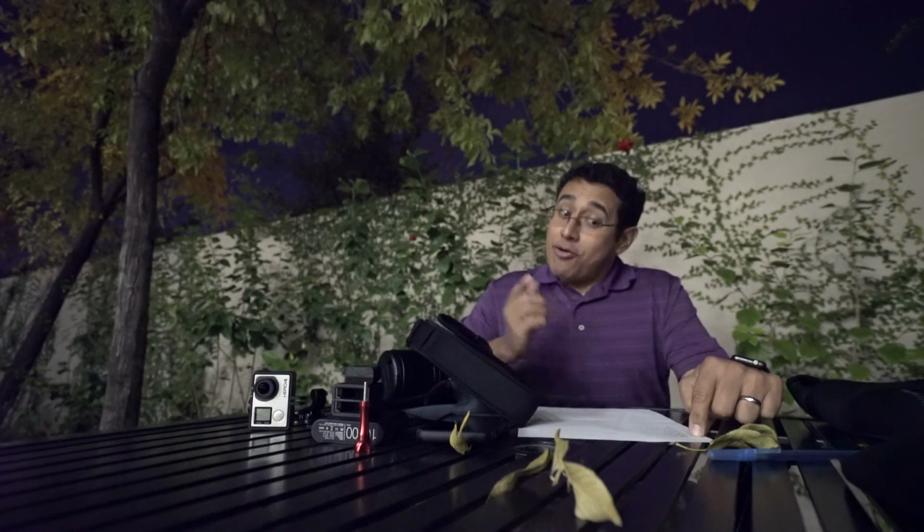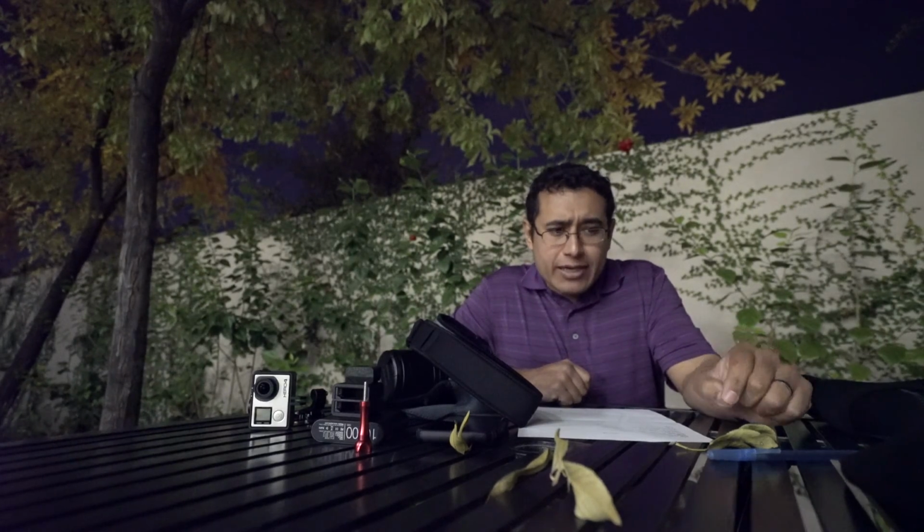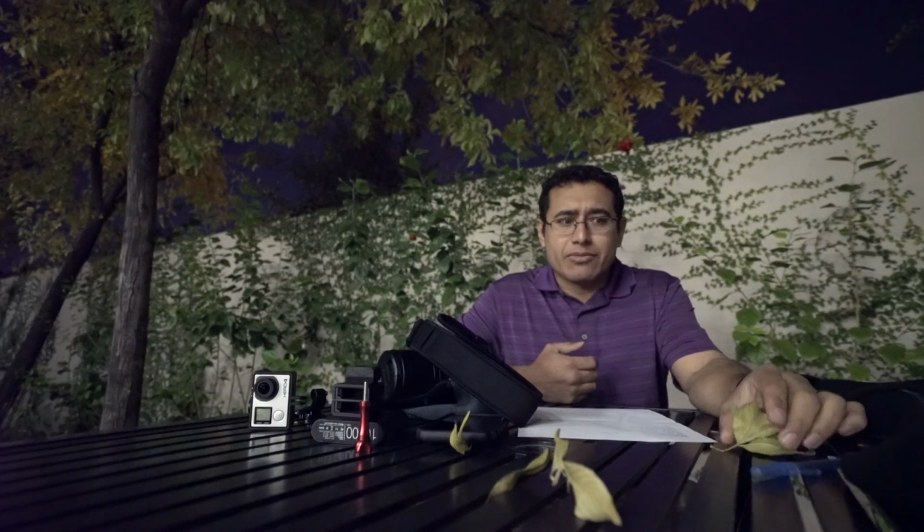Now going back to the drone, I'm sure that the drone is going to be great. DJI has pretty much been the company releasing a lot of great drones, but GoPro always wanted to get their drone out because it's their own.